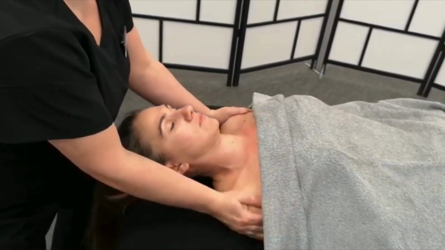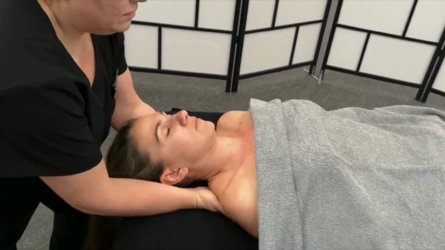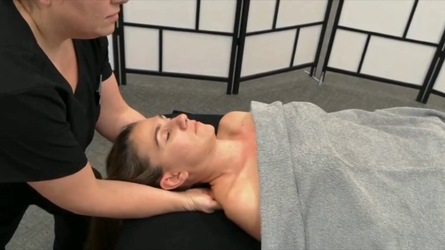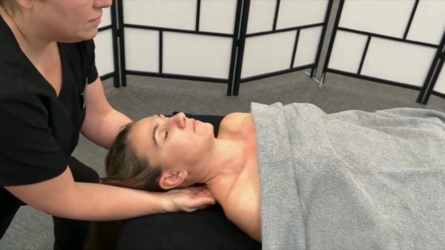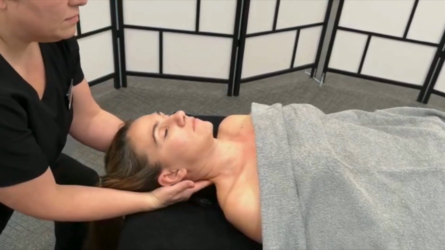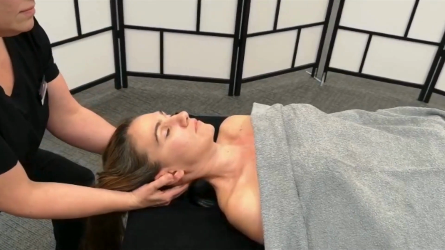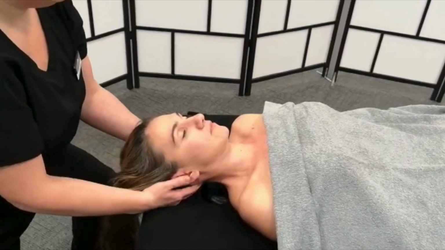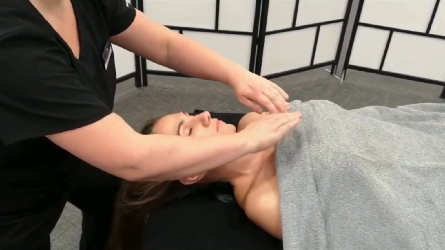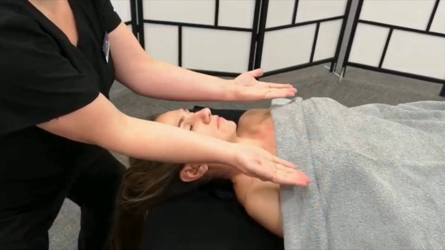And then sliding underneath the shoulders towards the spine and then curling your fingers up towards the occipital ridge and gently pulling. The therapist will now demonstrate in the air the technique that she is performing.